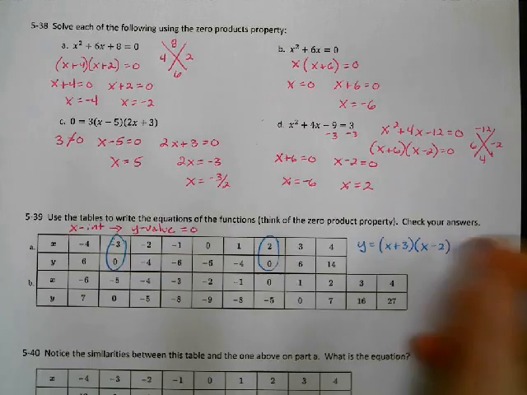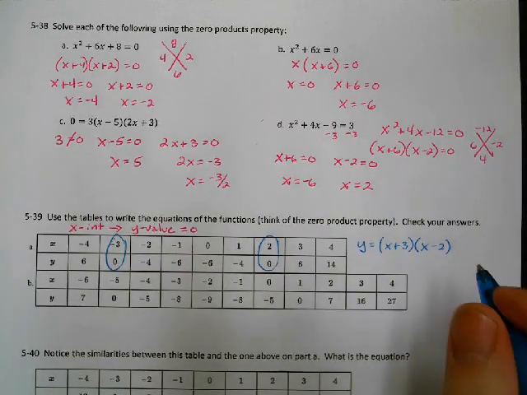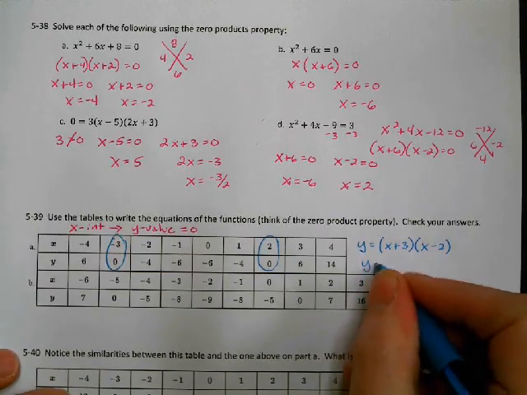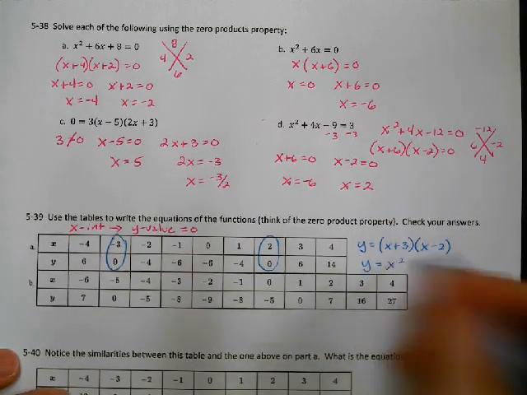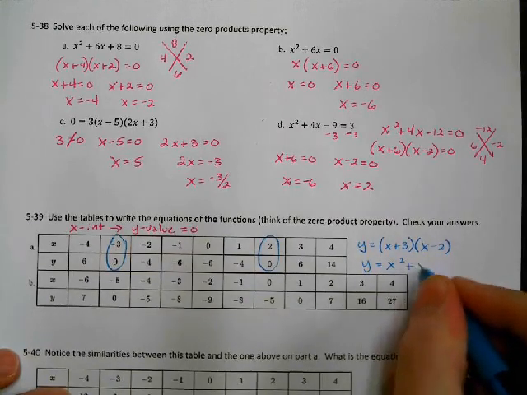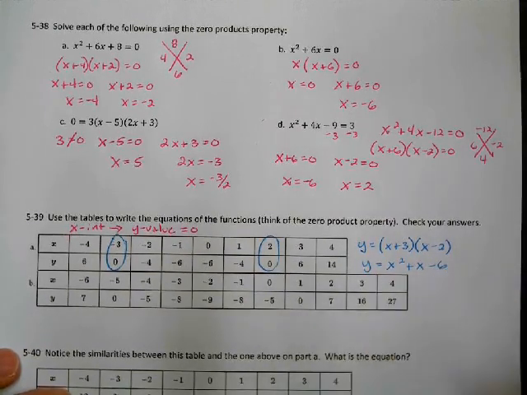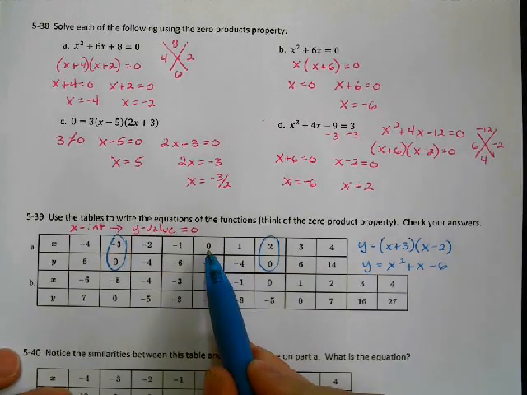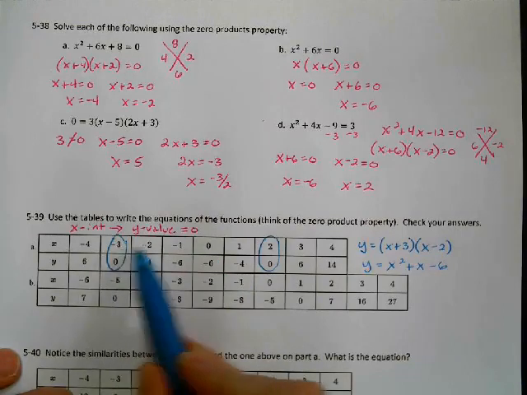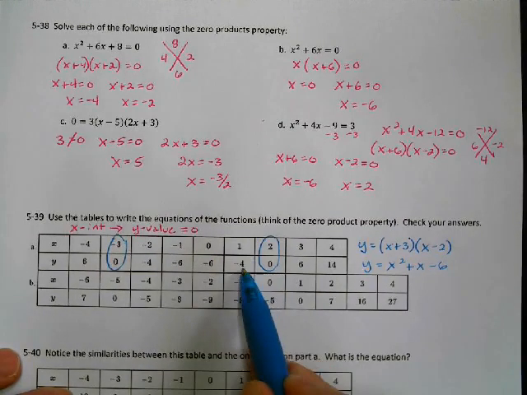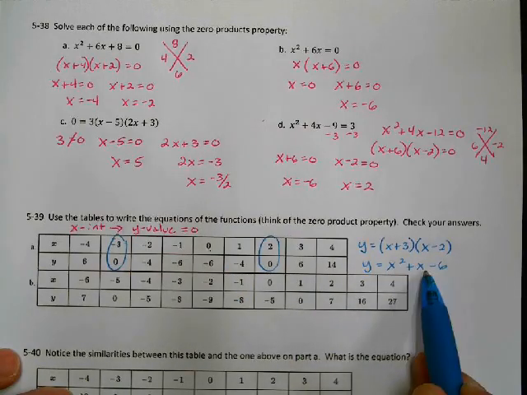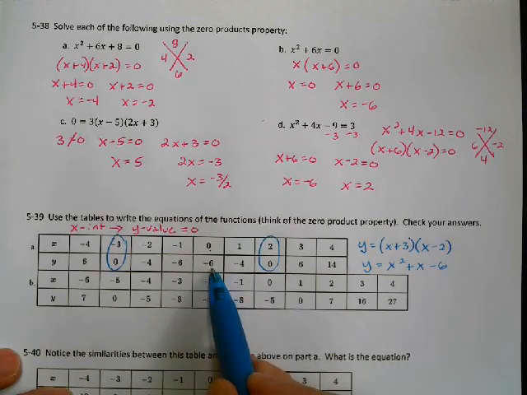And there's my equation. Now I can go ahead and use the area model and multiply this all out and get x squared plus x minus 6. Now what we see here is if we plug in any of these values over here, I should get the correct y value. Let's plug in 0, that's the easiest one. If I plug in 0 here and 0 here, I get negative 6. And 0, negative 6 is one of the points. So I can see that I've done it correctly.